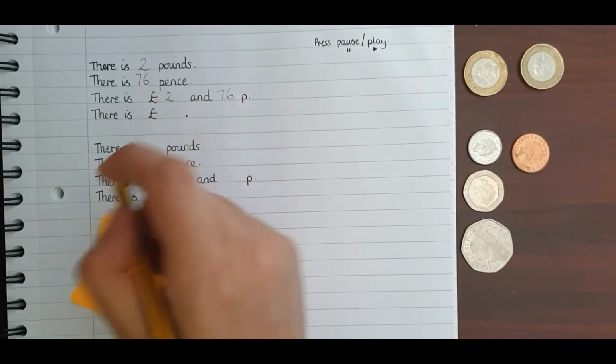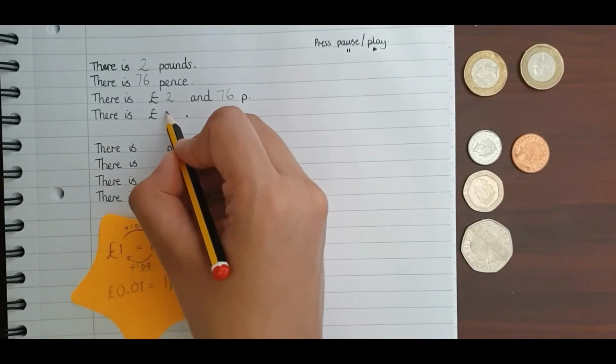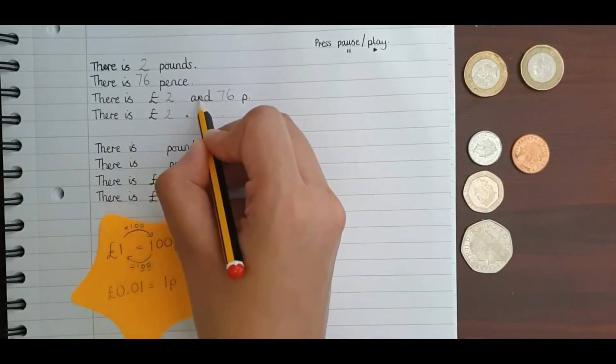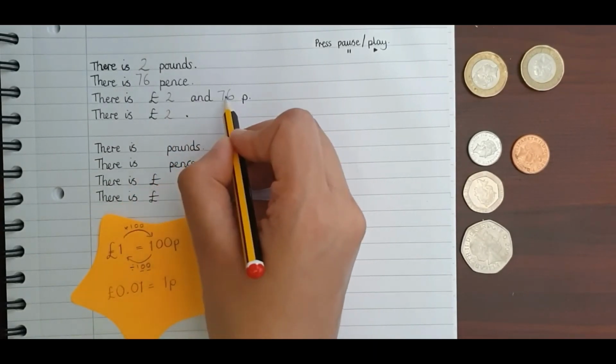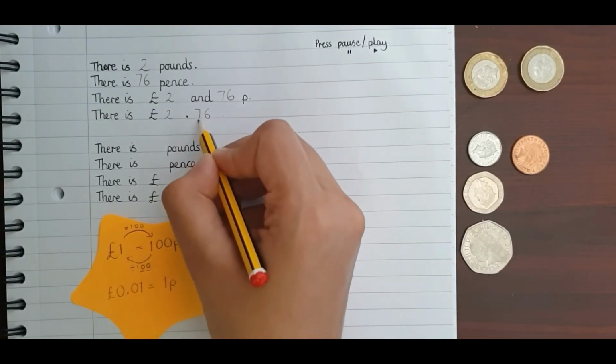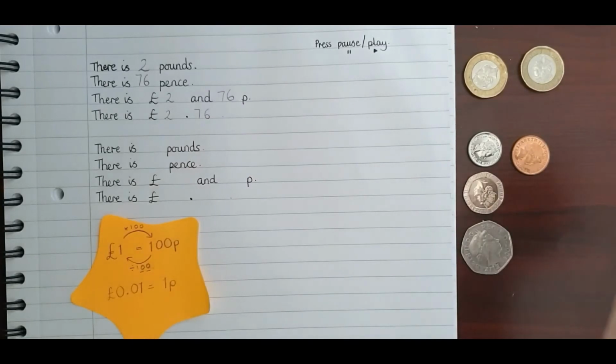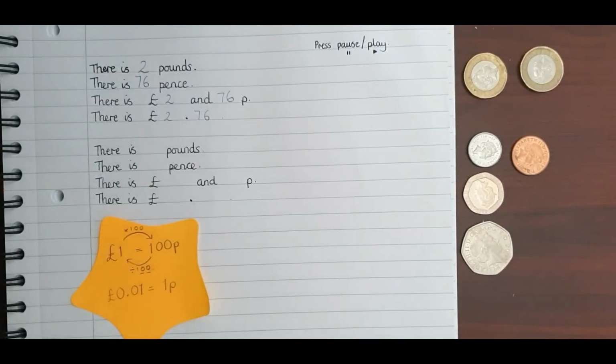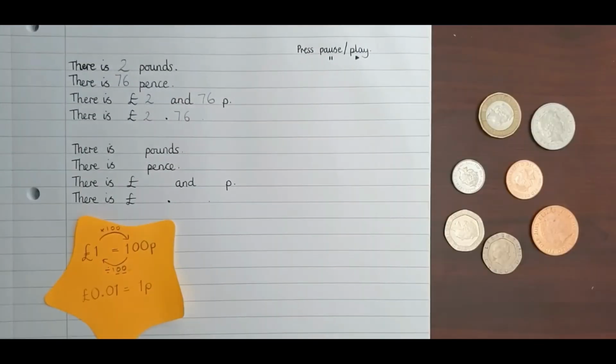So let's start by putting our £2 here. There is £2, our decimal point, which is representative of that, and our 76 pence. £2.76. So this would be tenths, these would be hundredths. Okay. Now I'm going to give you a chance to have a go on your own.